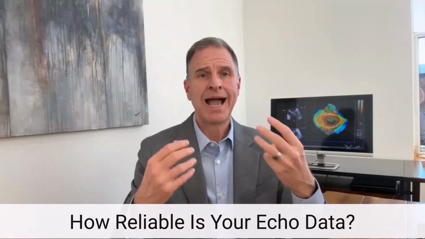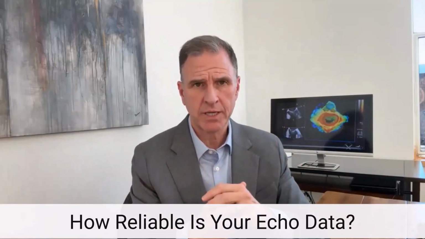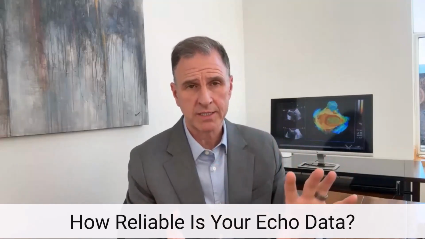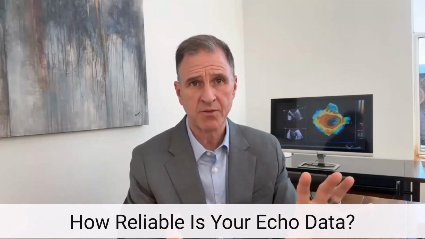The last element is how confident are you going to be in the data that you acquired? Well, if you went over all these different aspects we discussed in the pitfalls, maybe at the end of the road, the data that you're looking at might look like a low flow, low gradient aortic stenosis, but maybe it could be explained by the way the system processes the information that's presented to it through the transducer.